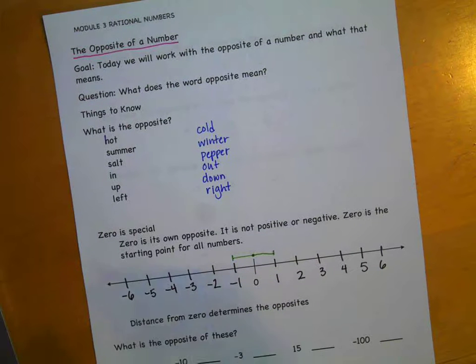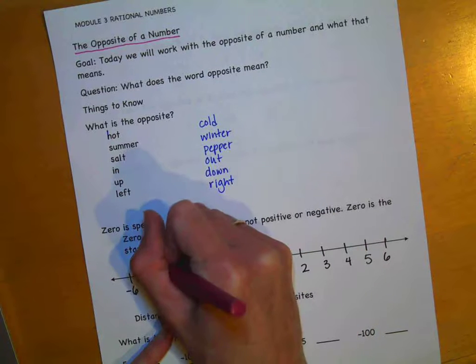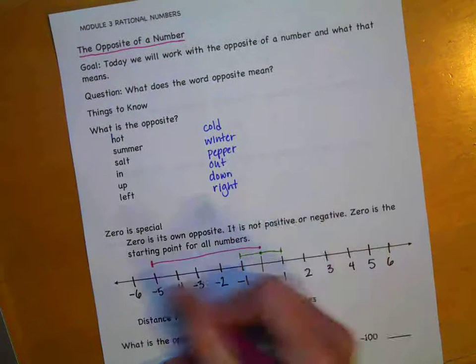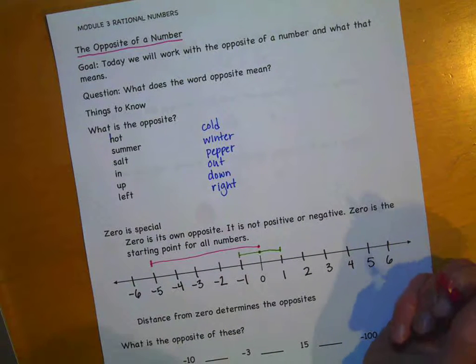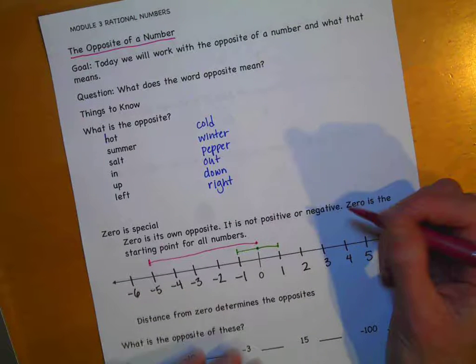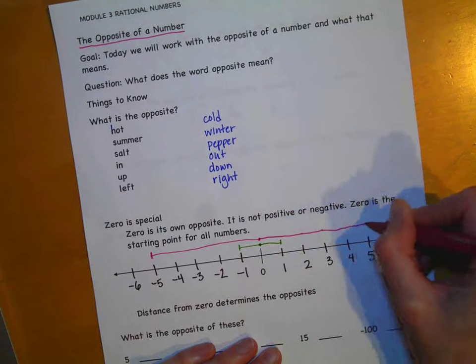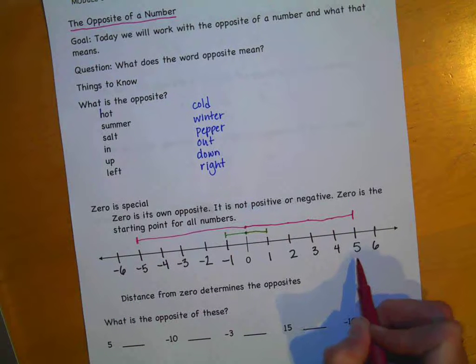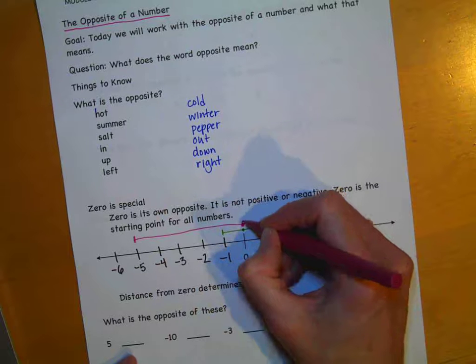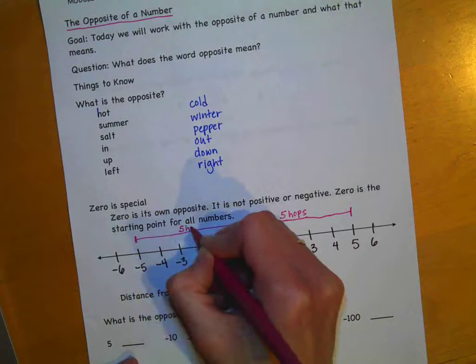Well, I could also do that the other way. I could say, okay, what if I give you the number negative 5? Okay, so we always start at 0. I'm going over to negative 5, and I say to myself, okay, count the hops, 1, 2, 3, 4, 5 hops from 0, and then I ask you what is the opposite of that. You're going to go 5 hops from 0 to the other direction. So 1, 2, 3, 4, 5. Where do I end up? At 5. So I know the opposite of negative 5 is 5 because they're both 5 hops from 0. This is 5 hops, and this is 5 hops.